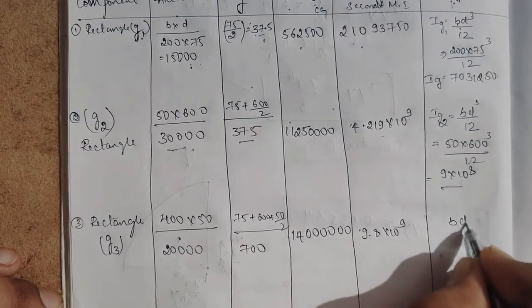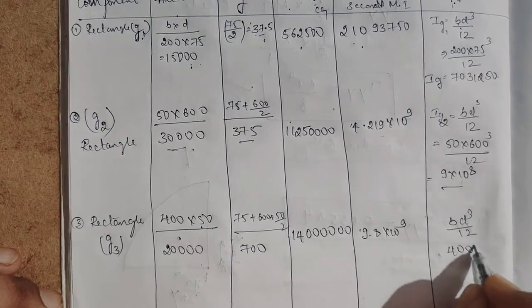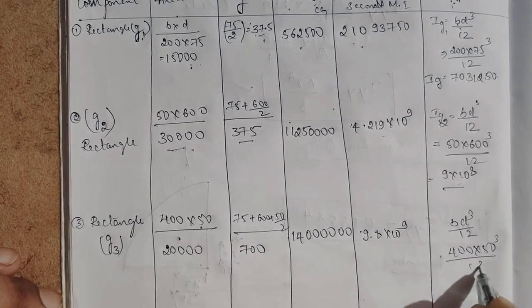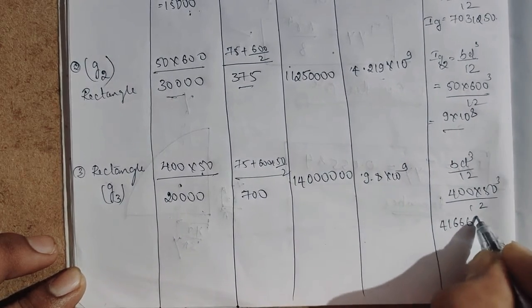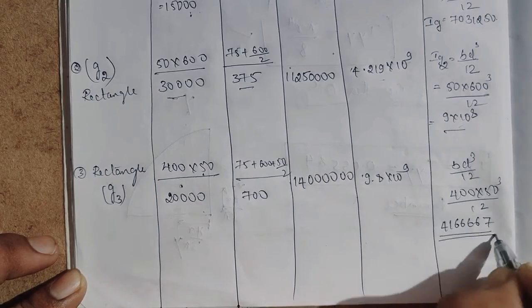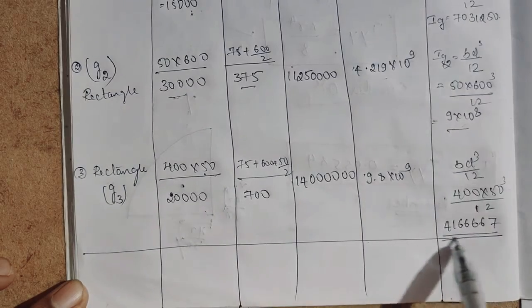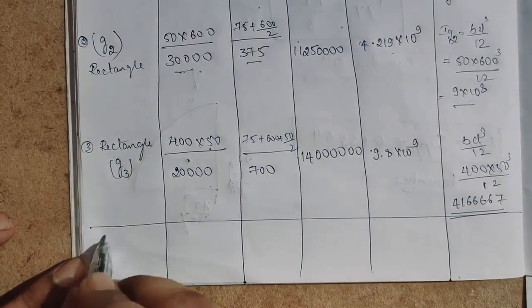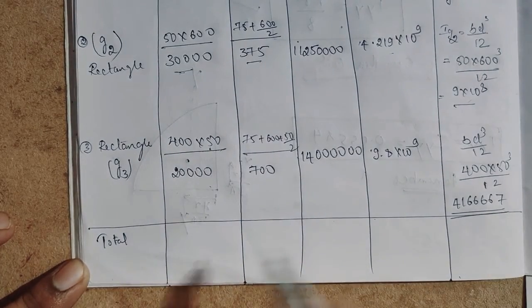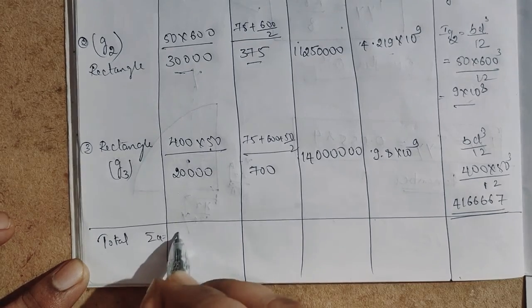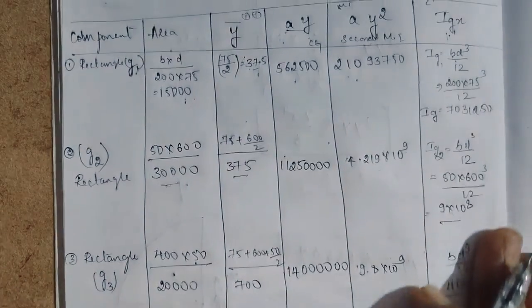Next this will be bd cube by 12, same. So 50 cube, so 400 into 50 cube divided by 12. The answer will be 41467. This is the answer. So once we got these values, what we have to find? We have to find the total. So we want the area total, that is summation of A, which is 65,000.